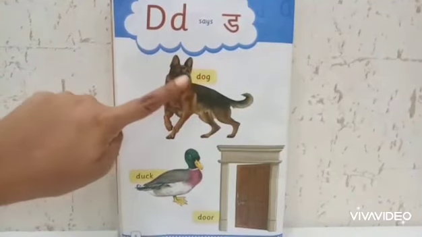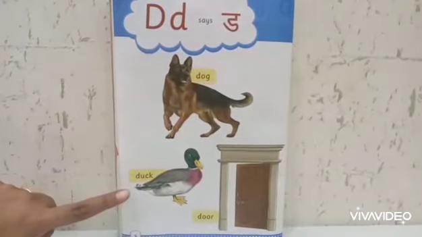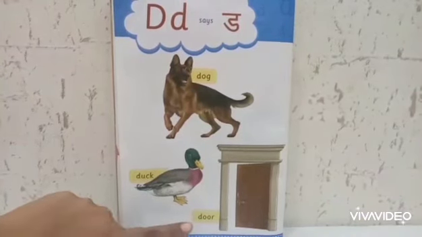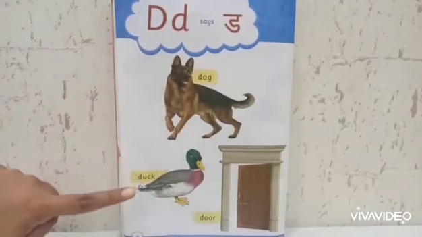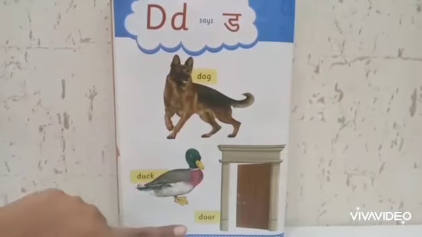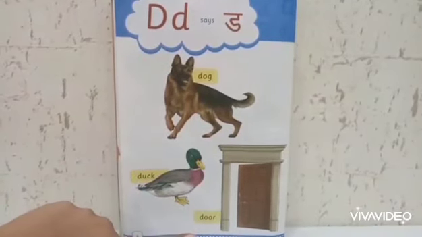D says dog. D says duck. D says door. Let's revise. D says dog. D says duck. D says door. So kids, have you understood alphabet D and its words? Today I will show you how to write capital D and small d in 4 lines.